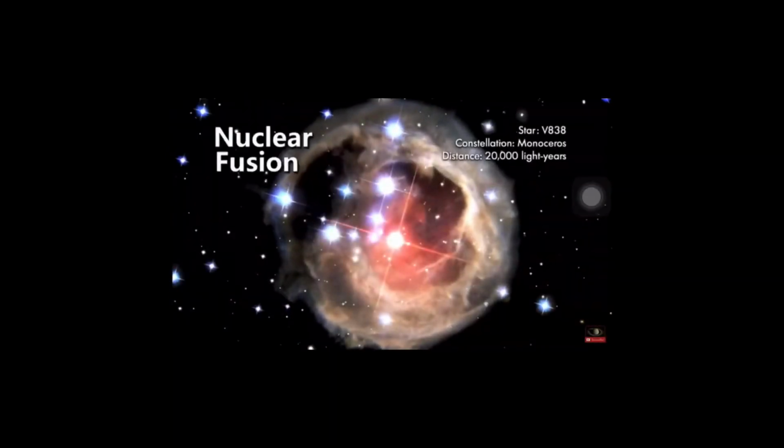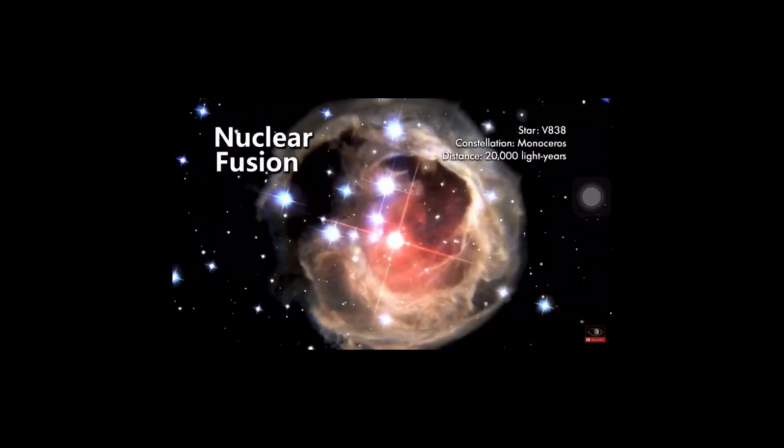A star is basically a nuclear furnace. It's this collection of mostly hydrogen gas, and at the center it is really, really hot and dense, where you can actually get nuclear fusion occurring, and that's how you get the heat and the light from the star.